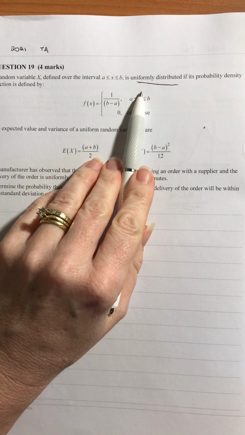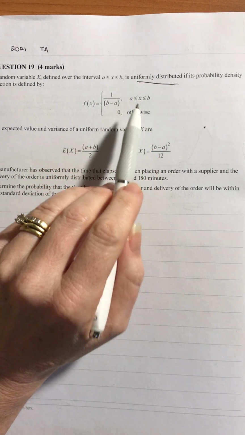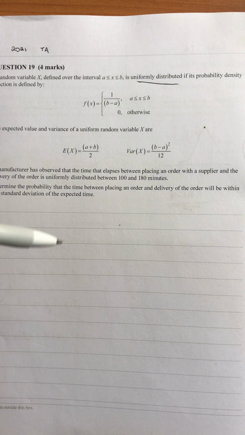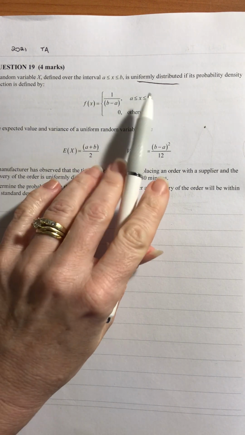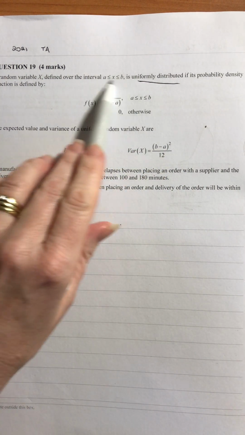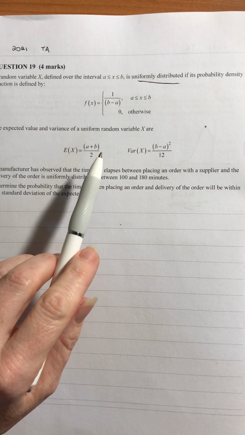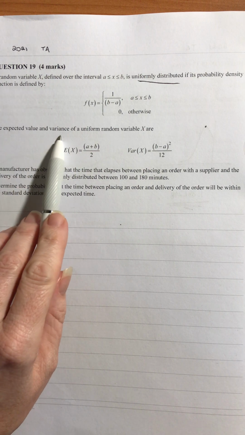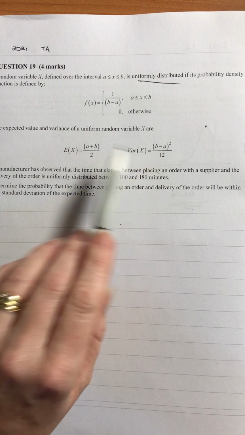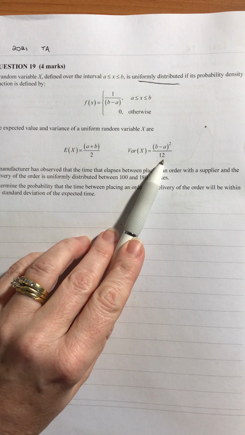When I read it initially, I just read it as normally distributed and then realized partway through that I'd made that mistake, just read that by accident. So uniformly distributed, and its probability density function is defined by this function here, and it's given the expected value and the variance of a uniform random variable there.